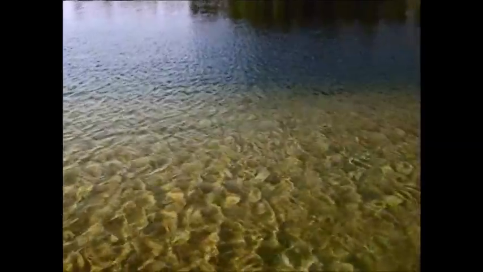Where we want to look for those fish are edges. Edges, please don't forget that. Where this shallow water drops off into the deep water, a perfect place for fish to hold.